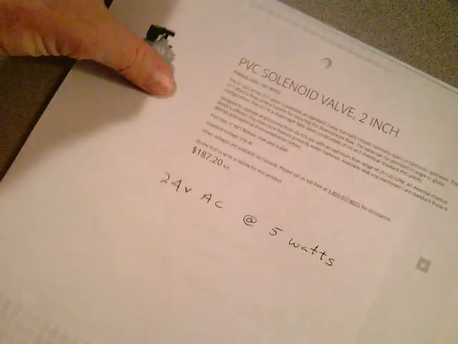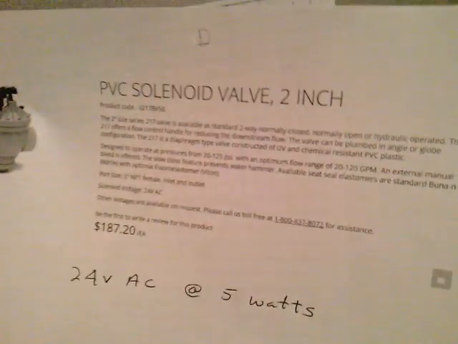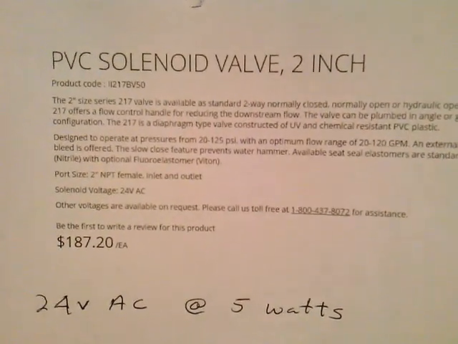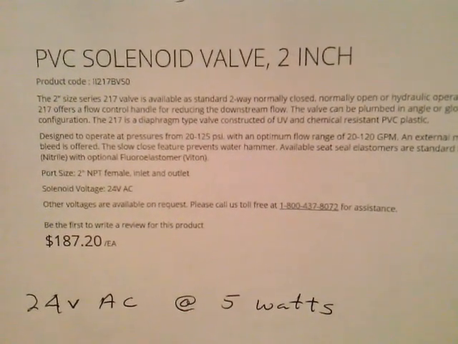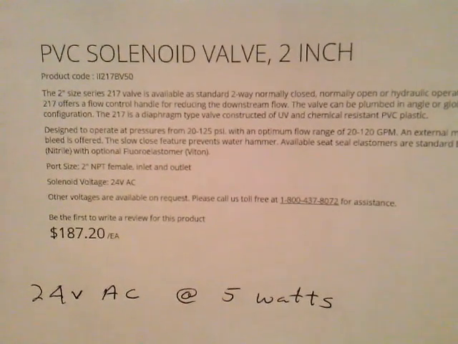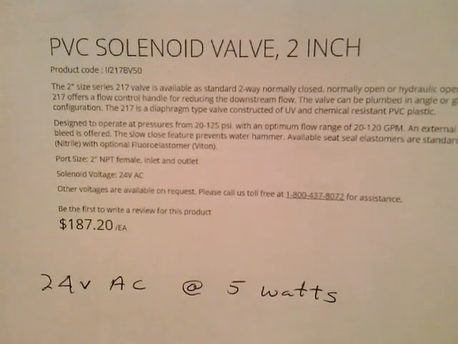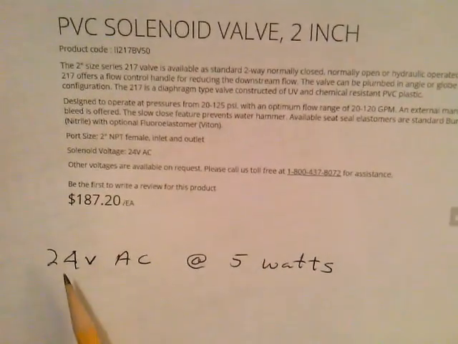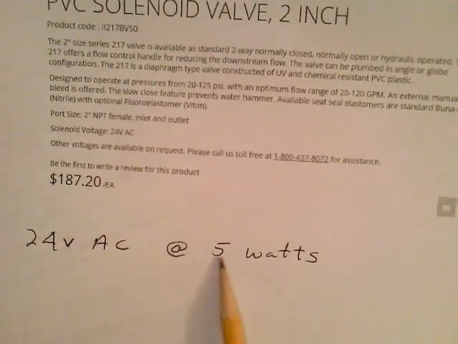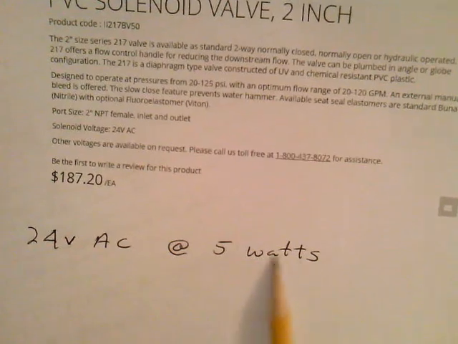What I showed you here is a control system that I've worked on in the past, where I have to control a lot of water in a commercial building I have. I went out and bought a PVC solenoid valve, a 2-inch PVC valve. It cost me $187, but it's rated at 24 volts AC at 5 watts. Now I know that's RMS and I know that's true power.